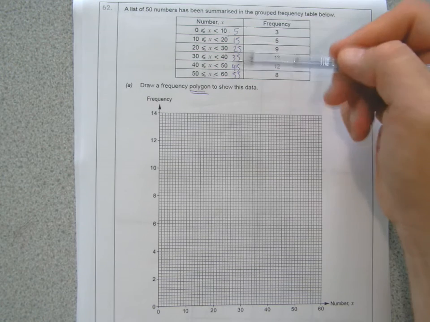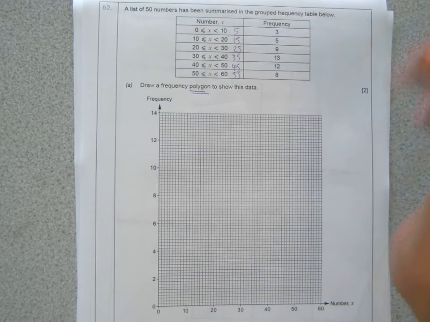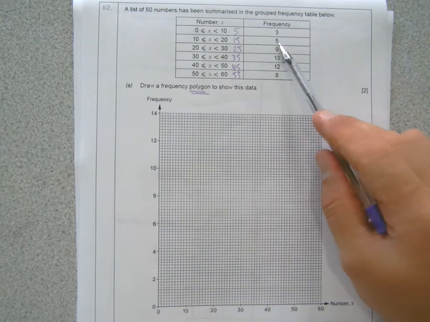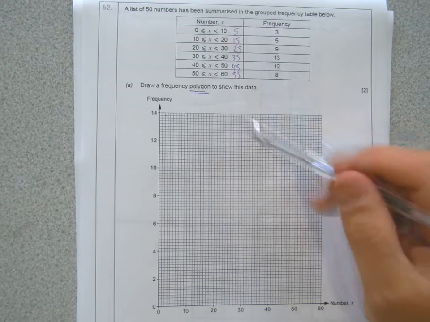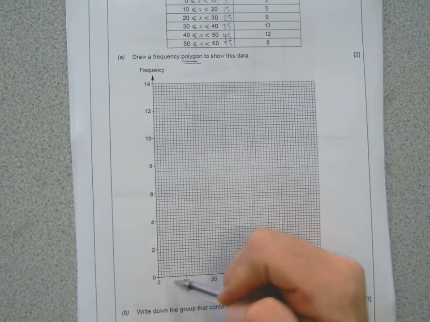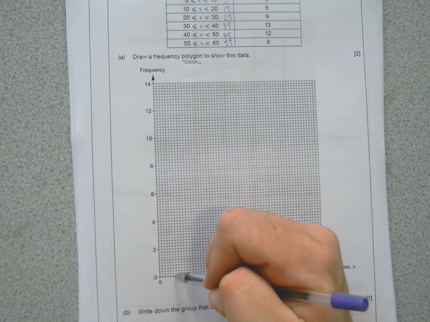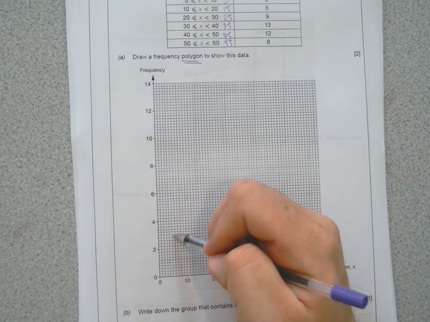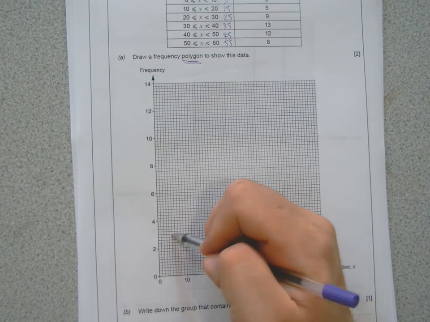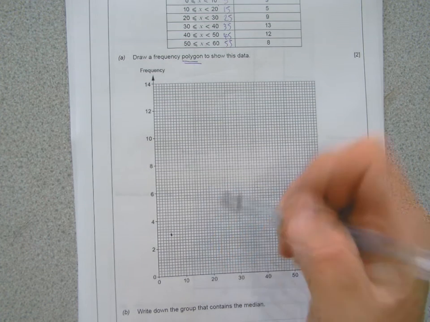So you've always got to go for the midpoint. If you don't do the midpoint, you don't get the marks. Now, all you do is plot these points. So the frequency is 3 for that midpoint of 5. So we go across to 5, which is here on my scale, and then I go up to 3. I'll just put a point there.